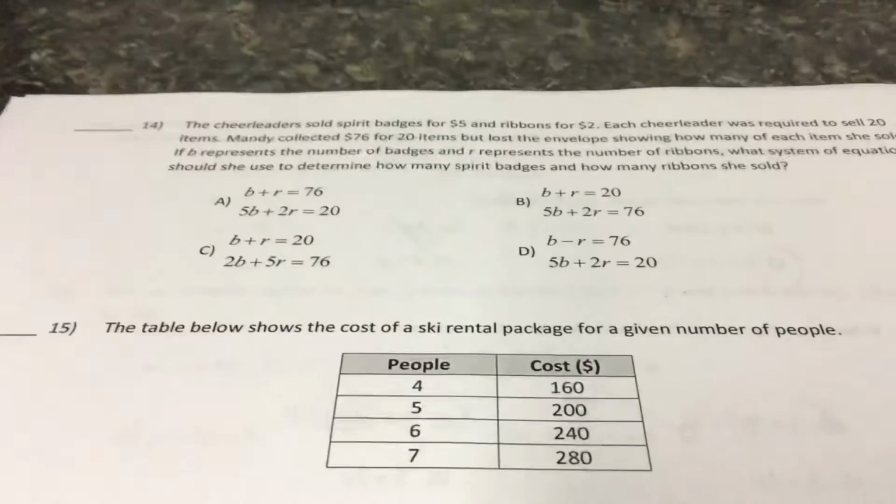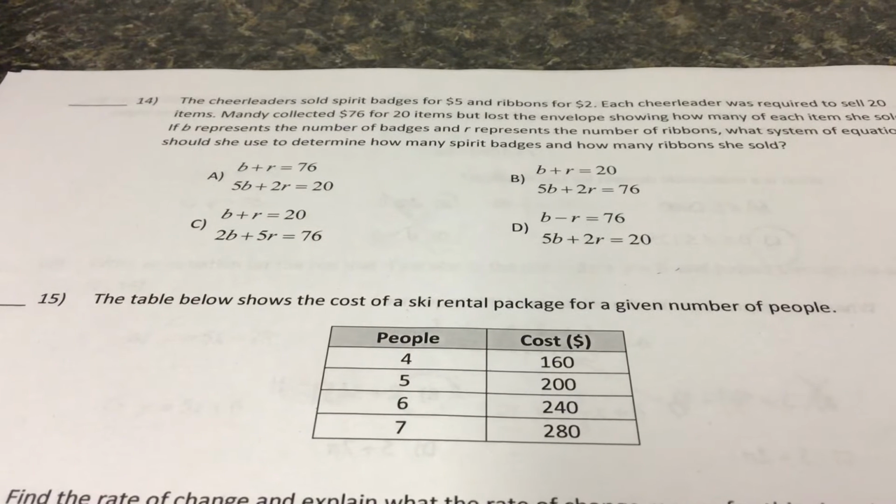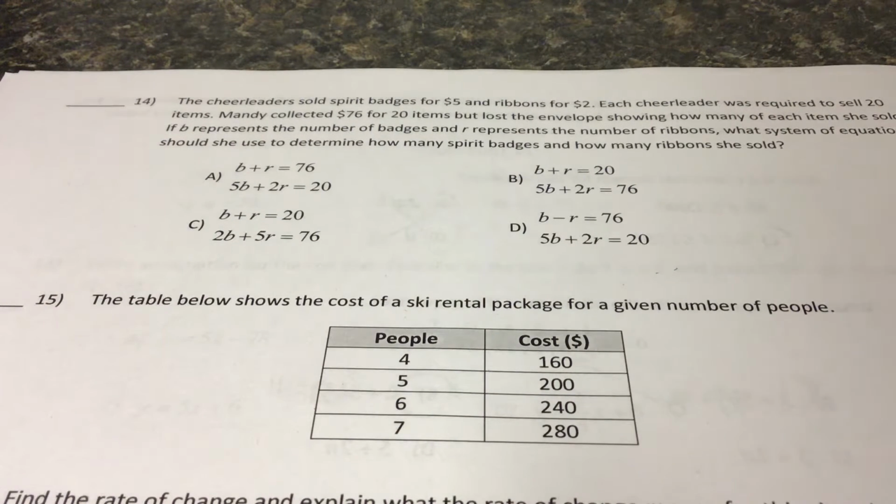So the first question here, number 14, has to deal with cheerleaders that sold spirit badges for $5 and ribbons for $2. Each cheerleader was required to sell 20 items. Mandy collected $76 for 20 items, but lost the envelope showing how many of each item she sold. If B represents the number of badges and R represents the number of ribbons, what system of equations should she use to determine how many spirit badges and how many ribbons were sold?